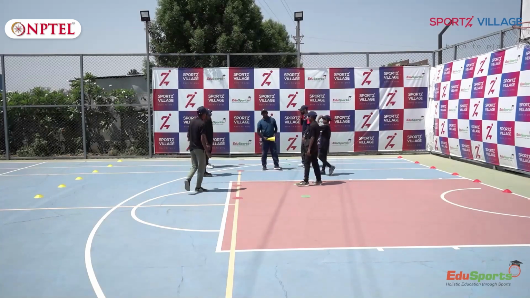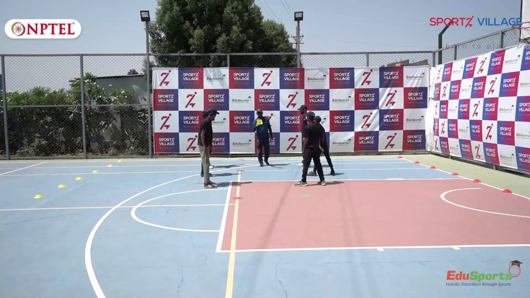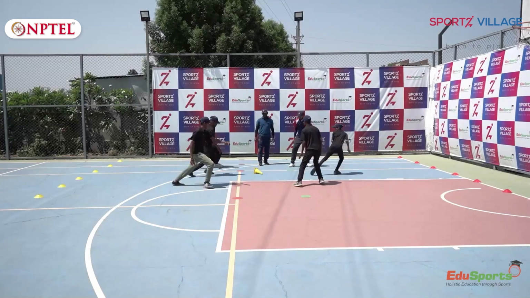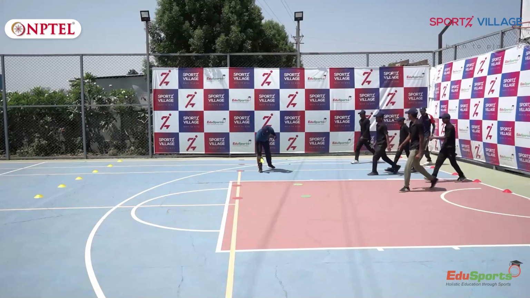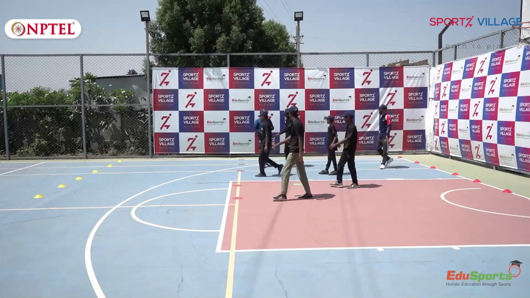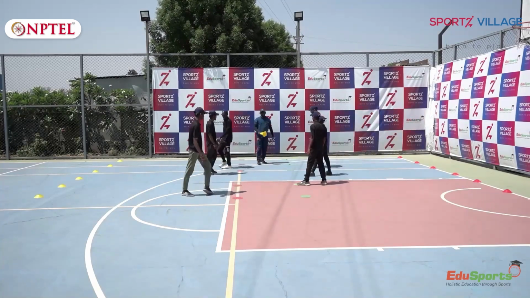Cognitive flexibility, response shifting. Ask the students to do the opposite to the marking cone position. Example, the group positioned towards the top point now chases the opposite group.